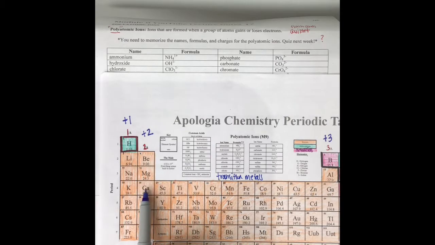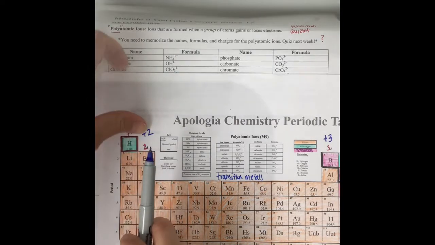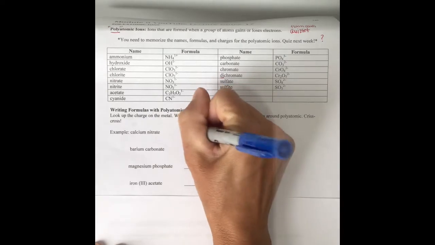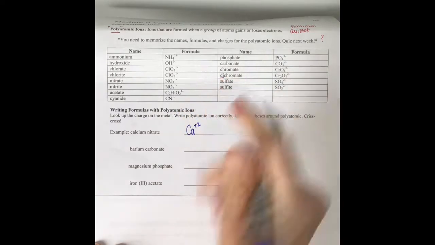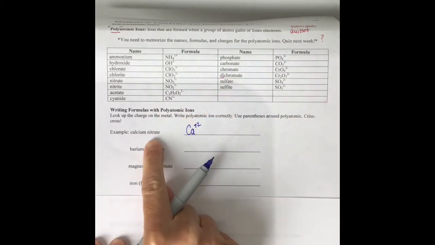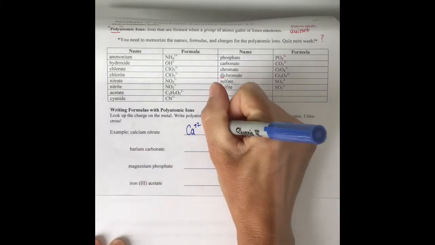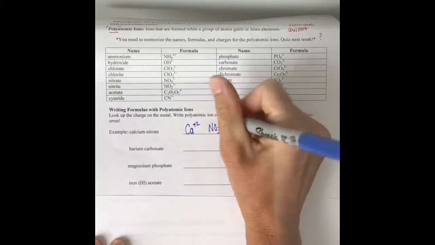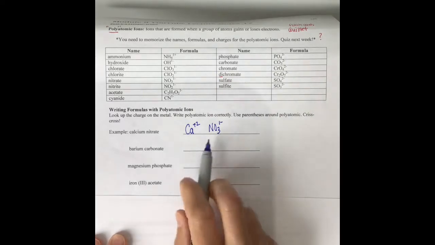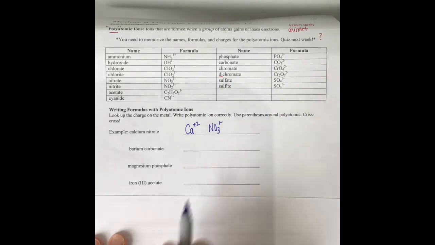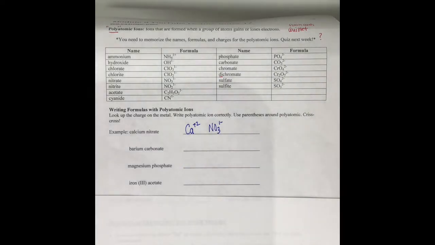And calcium prefers to be a +2. And then nitrate, once you have that memorized, you'll say, oh, nitrate, NO3, 1-. It's nitrogen, oxygen, and it has a 1- charge.